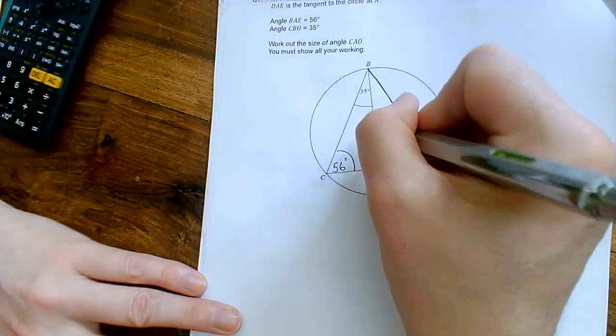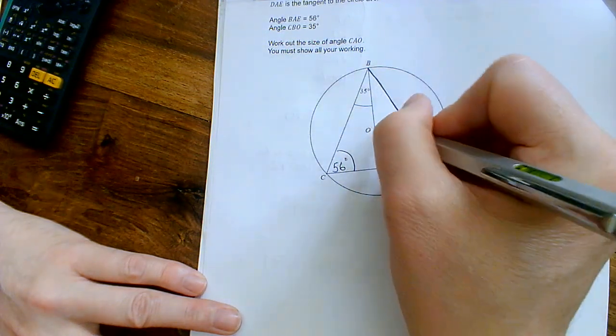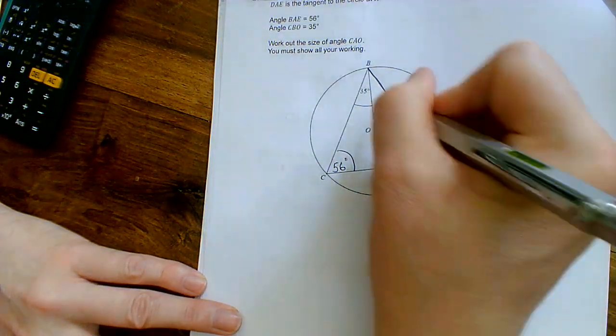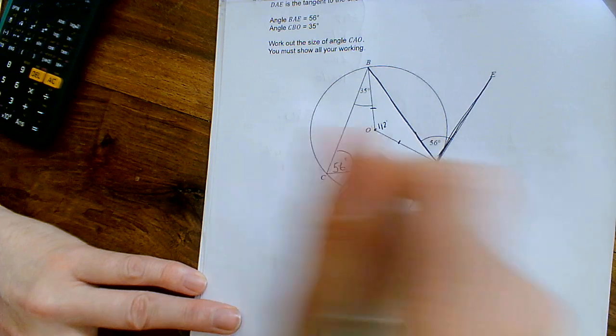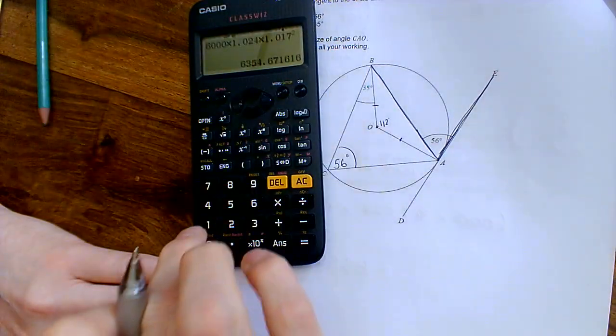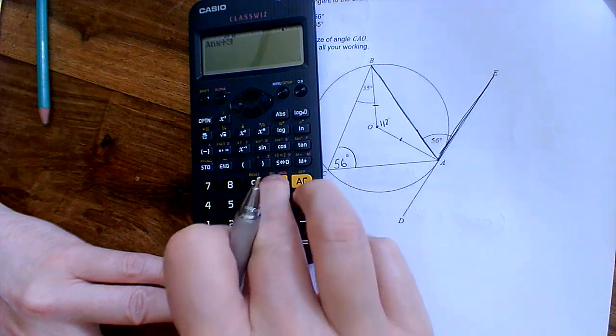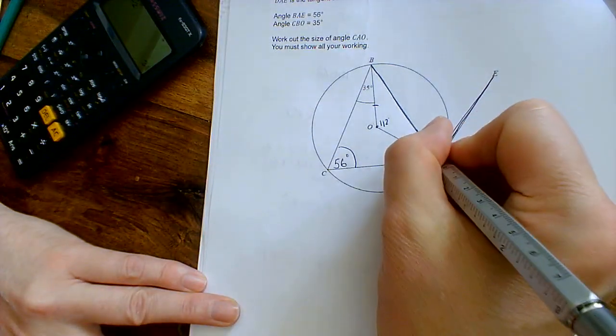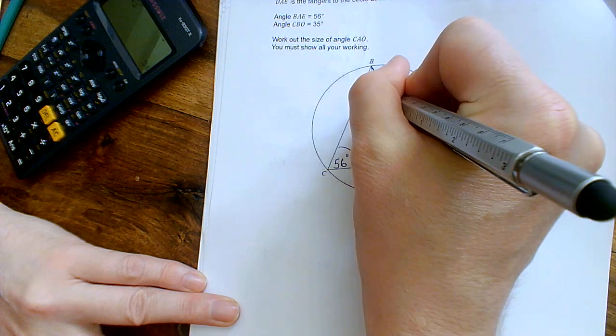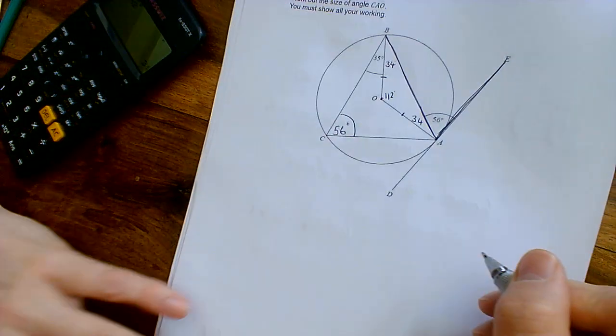Next thing I notice is this is going to be an isosceles triangle. This side is a radius, this side is a radius. That makes it an isosceles triangle. So if I do the 180 for the triangle and take away that 112 that I worked out, and then divide that by 2, I get 34 degrees in here and 34 degrees in there.